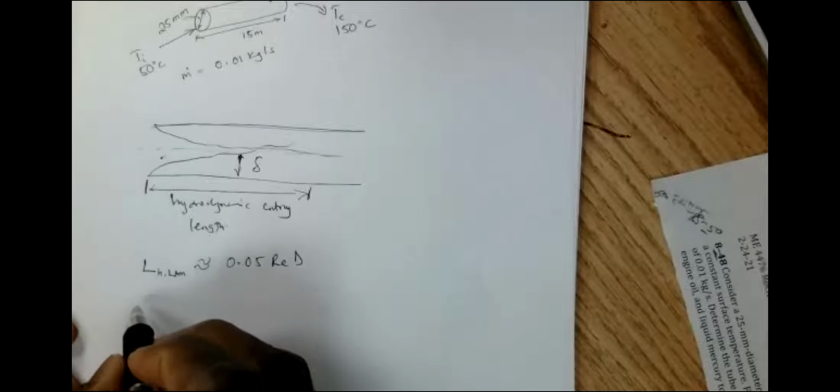And then the thermal entry length for laminar flow is approximately 0.05 Reynolds number times diameter multiplied by Prandtl number. So it's basically just the hydrodynamic length multiplied by Prandtl number.